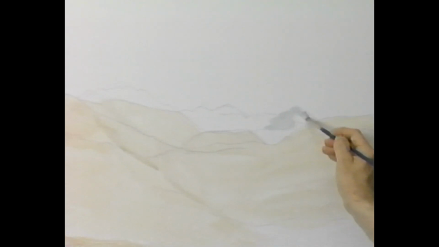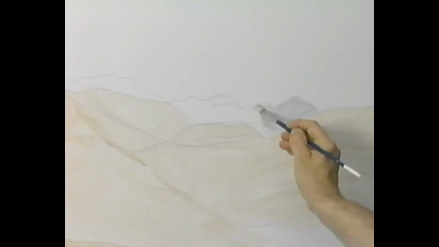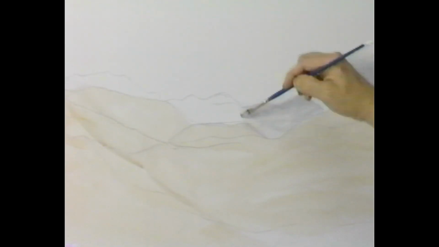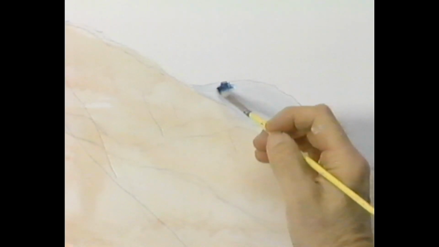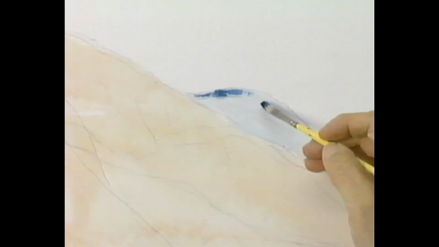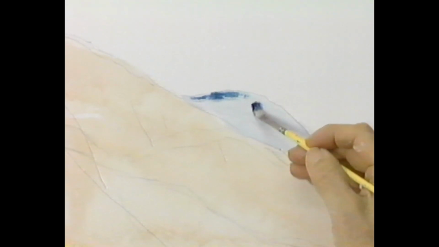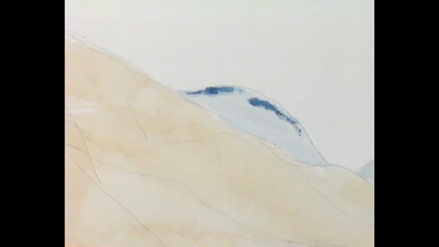Distant mountains can be portrayed using only blues and whites to make them seem far away. Now we'll put the suggestion of crevices and shapes in there, but since this is off in the distance, there won't be much detail.